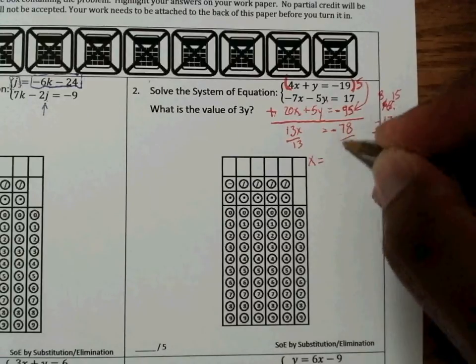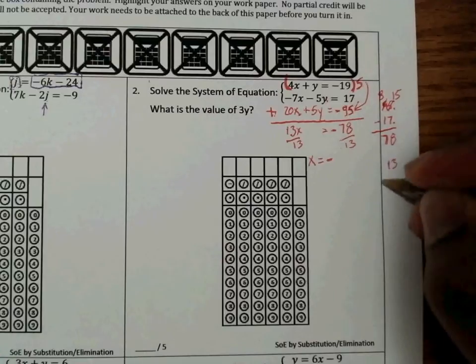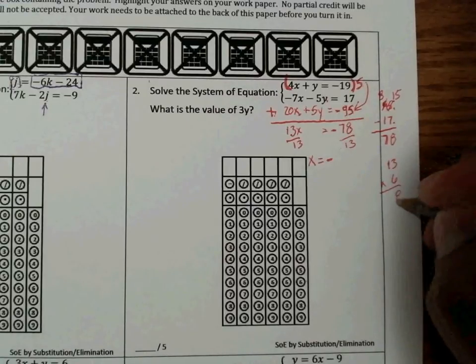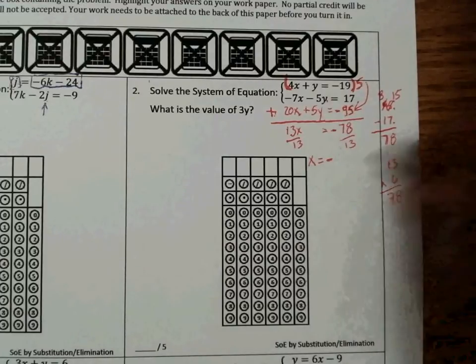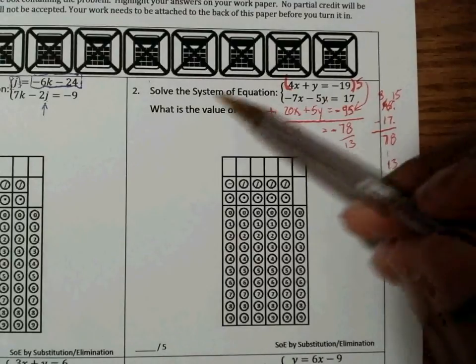So we get x is equal to, a negative divided by a positive is a negative. We just got to figure out how many times 13 goes into 78. I'm going to try 6. So I'm going to double check it off here on the side. 6 times 3 is 18, 6 times 1 is 6. 78 works out perfect, so I know it's negative 6.